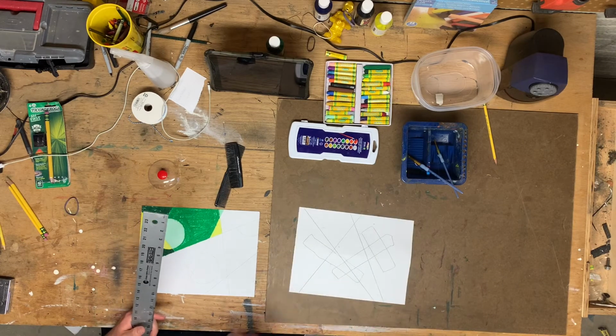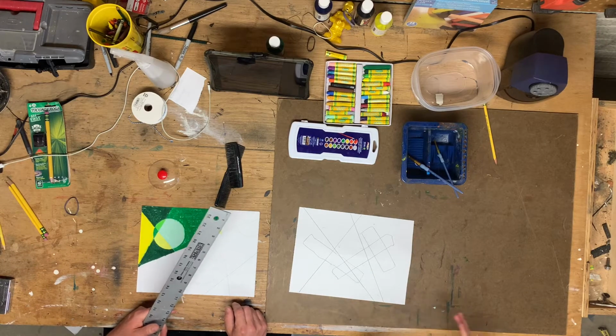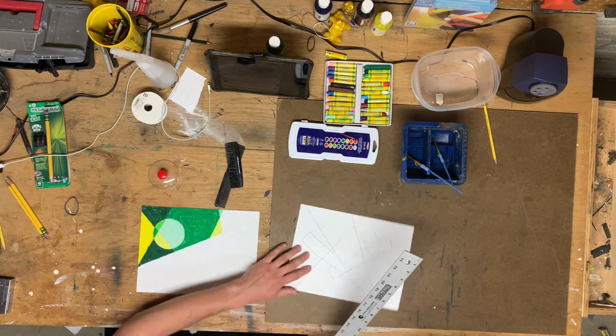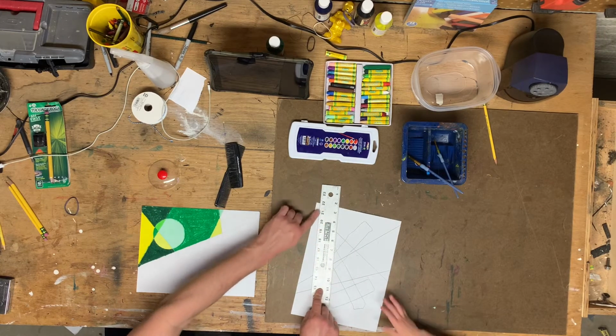What do you think? One more line? Three more, four, six. We don't have to do six, buddy. If I want to do six. You want to do six? Okay. Yeah. All right. Why don't we do one going this way? Yeah. Okay, that'd be good. On this side of the ruler.